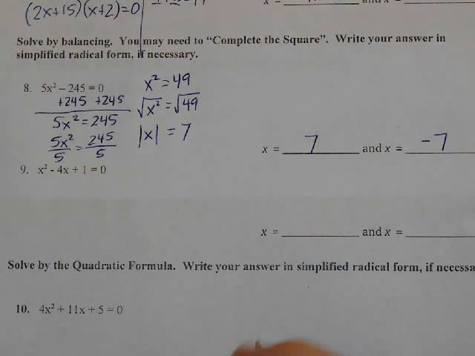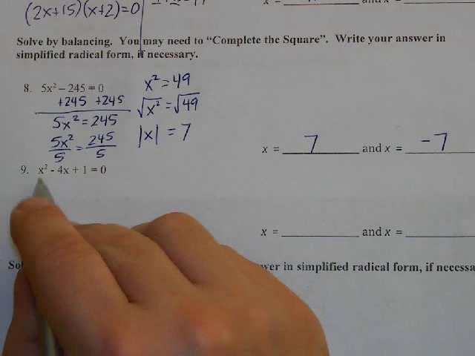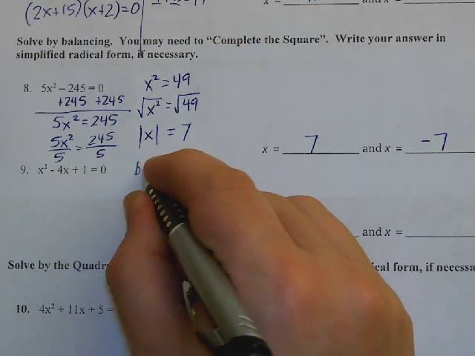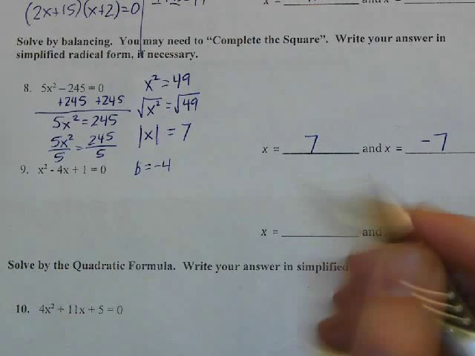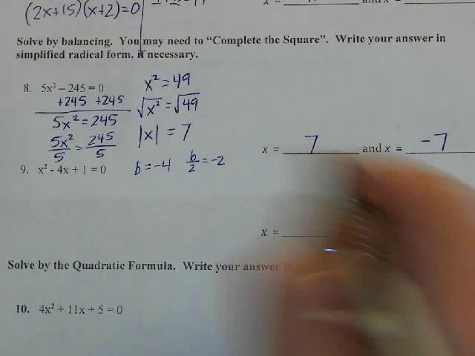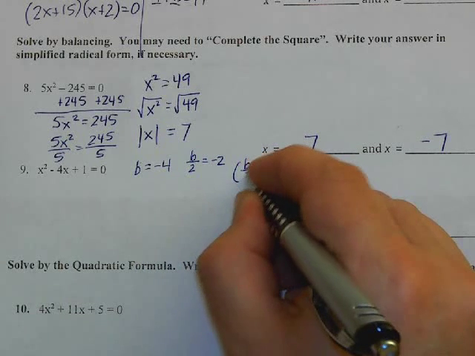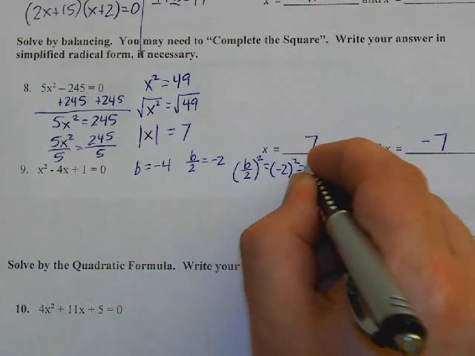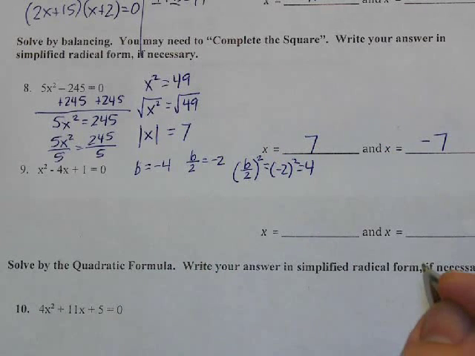For number 9, we're going to need to complete the square. Notice that a is 1, so I don't have to factor anything out. My b is negative 4. Half of b is negative 2. So half of b squared is 4.